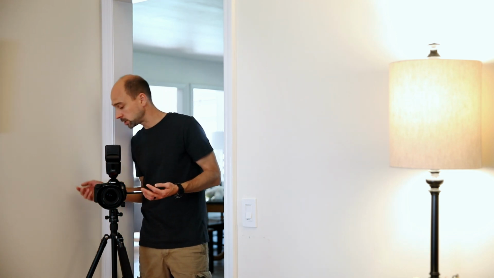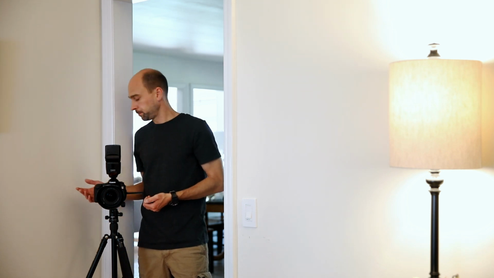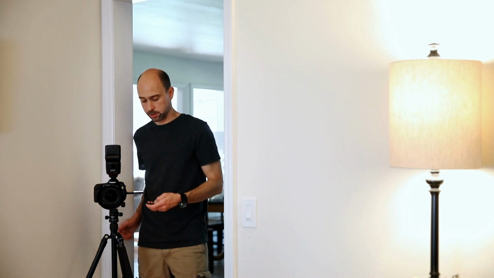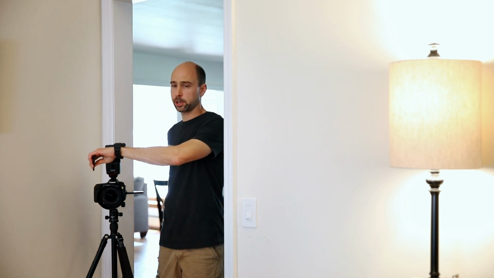So I've turned on my flash. I'm at f11. My ISO is at 200, and I'm at 1/40th of a second. So I'm going to take this picture and see how this looks. So again, I'm going to use my remote, take the picture.